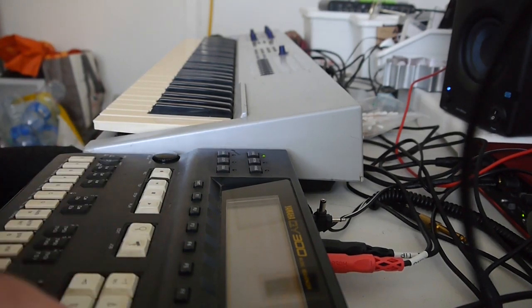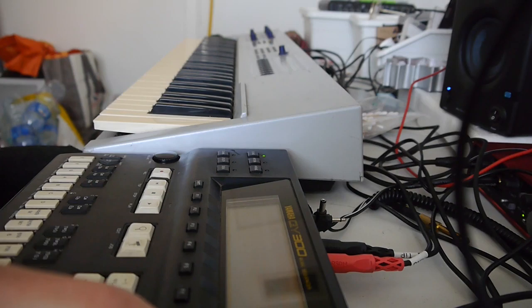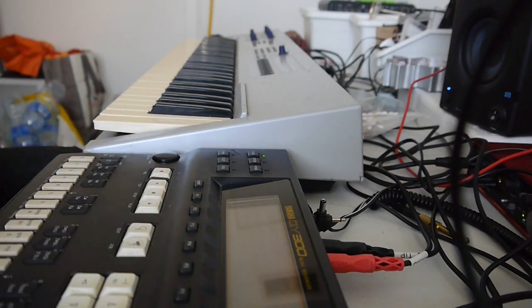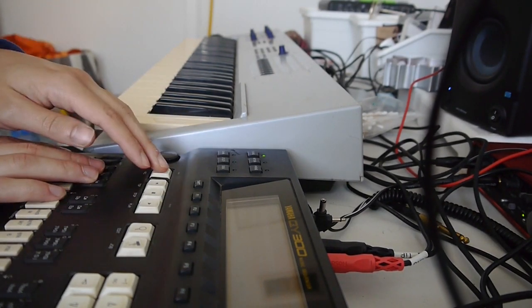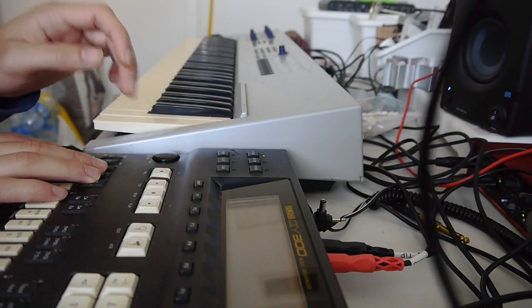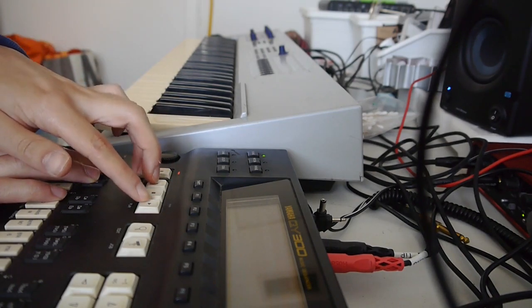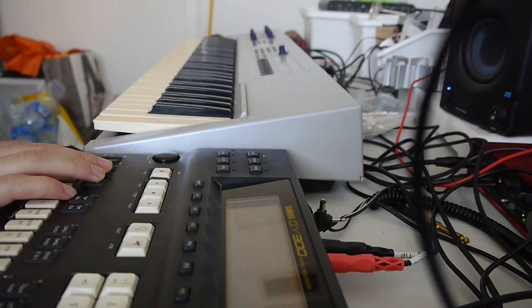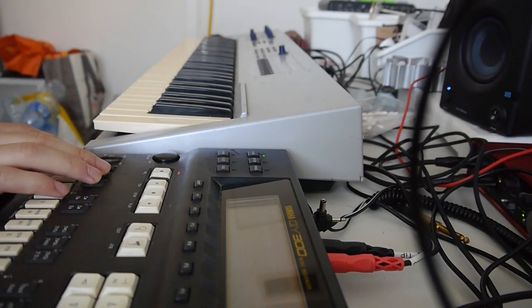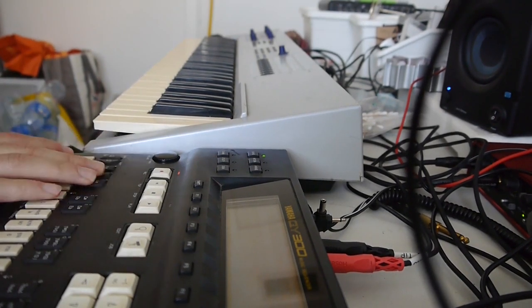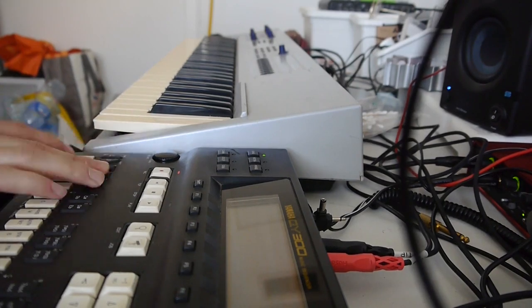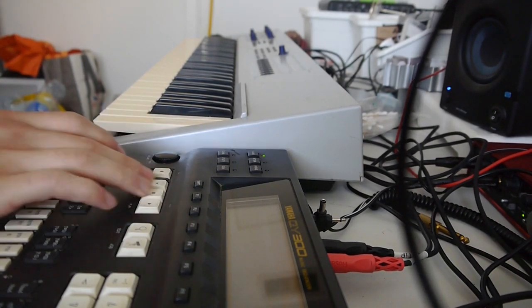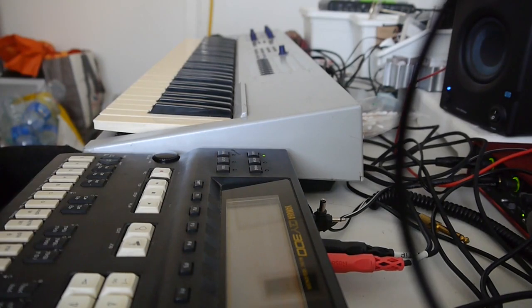Okay, let me adjust the tempo. Let's do like 80s. Yeah, 80. Okay. And I want to record this in real time. There's like an 8-bar counting. Okay, that's a 4-bar. It's probably a bit sloppy. Yeah, you hear that?